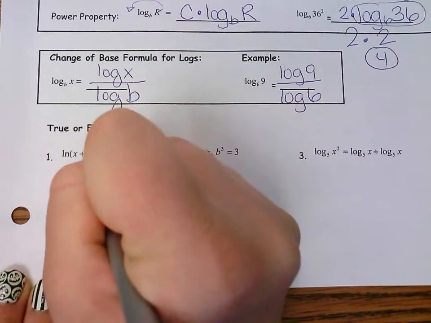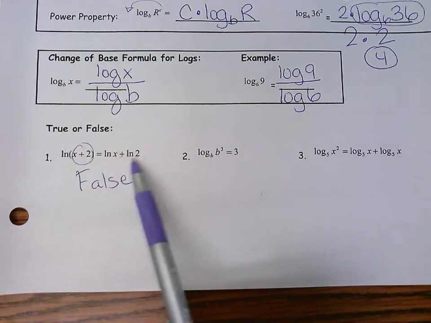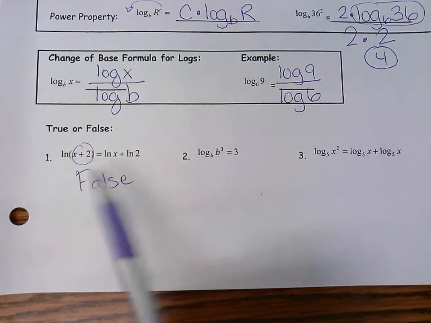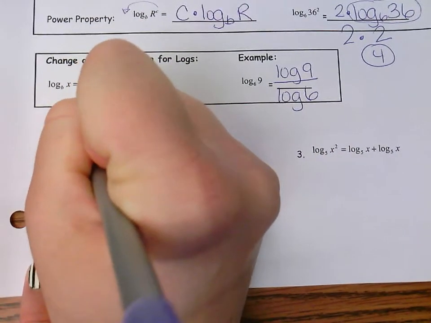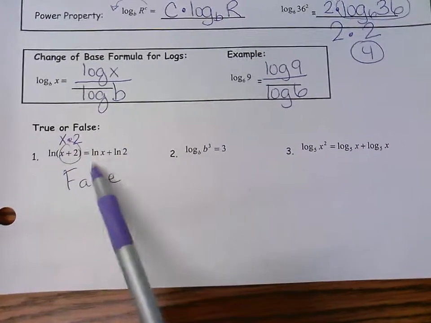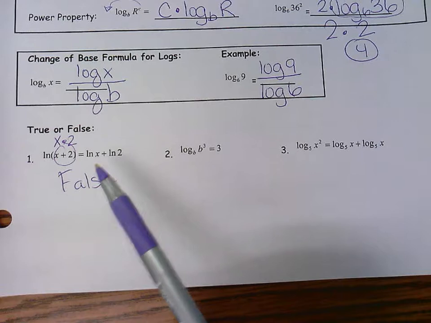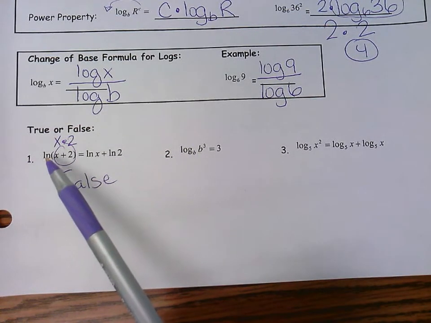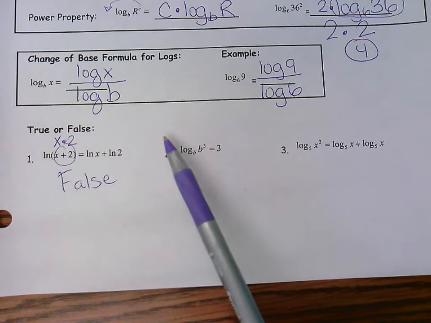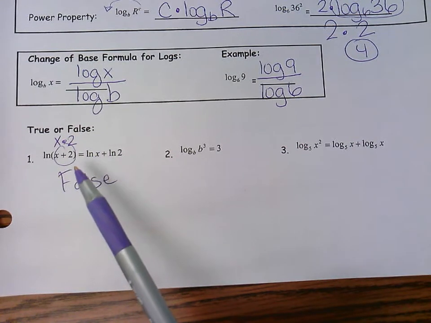So this is false. What would this have had to be over here so that I'm allowed to split it up into the 2 natural logs? That would have had to be multiplication, right? This would have to be x times 2 for them to be able to break it up into the 2 logs. Natural log and common log have the same properties. Even though I'm writing natural log here, we know that's just log with a base of e. So ln is just an abbreviation for log with a base of e. These logs have the same properties no matter what the base is.